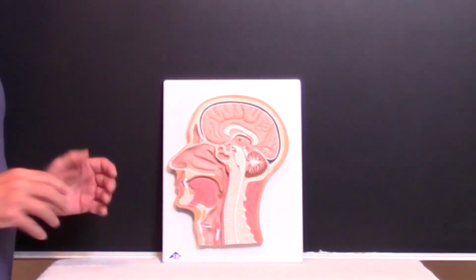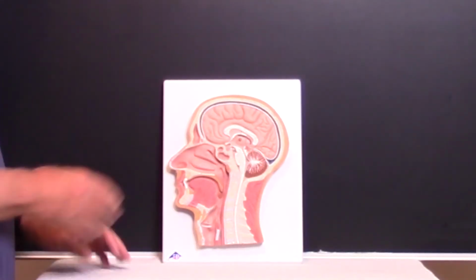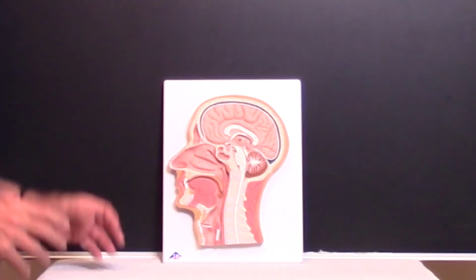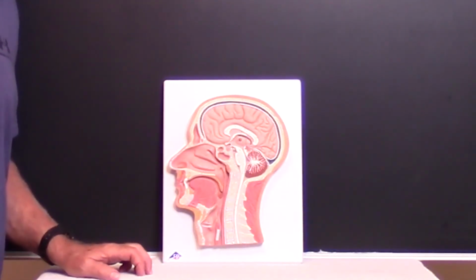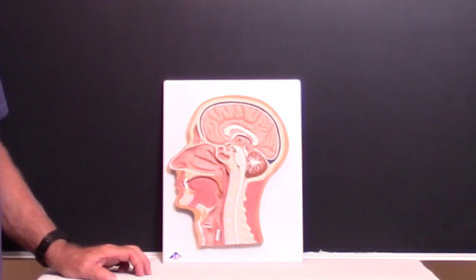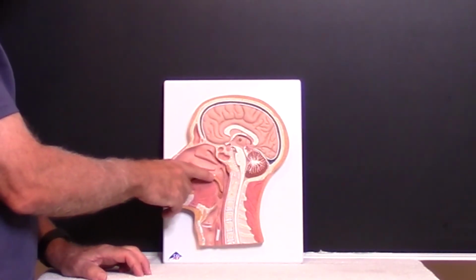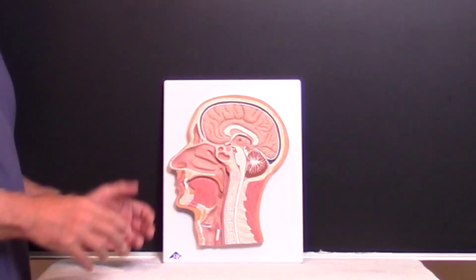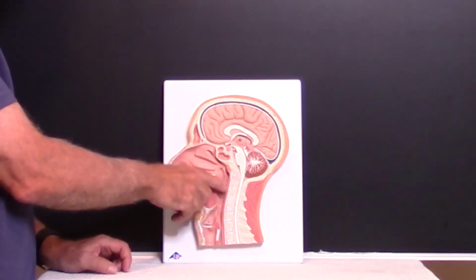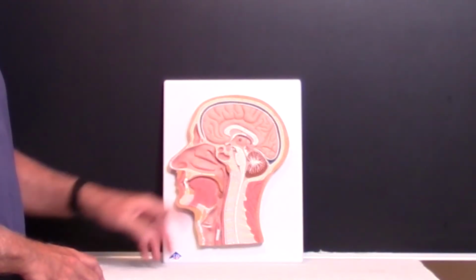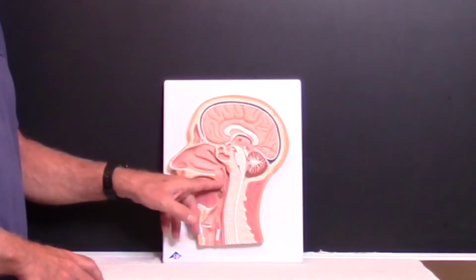And the palate has 2 parts to it. There's a hard or bony part called the hard palate, and it's made up of the maxillary and palatine bones. And then at the end of the hard palate would be an arch of muscle that makes up the soft palate. The very tip of the soft palate is known as the uvula.